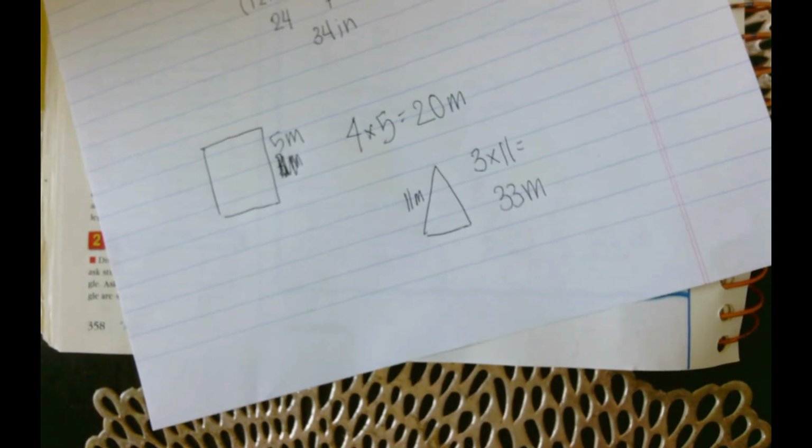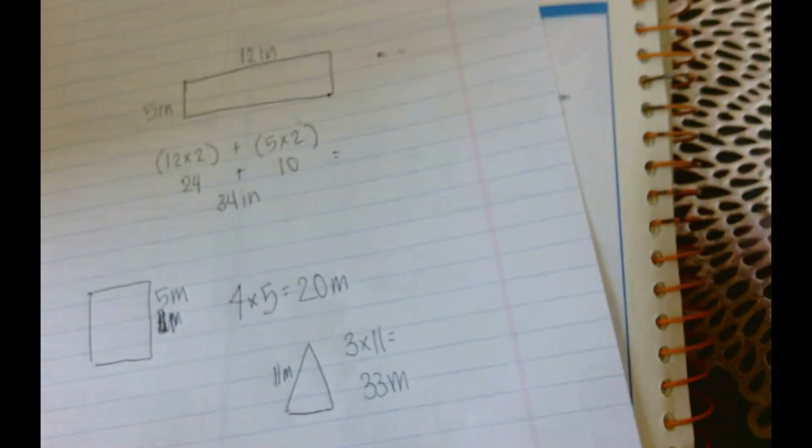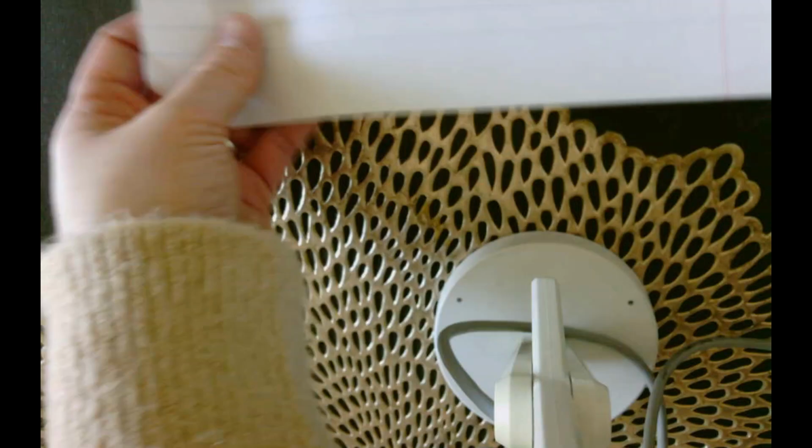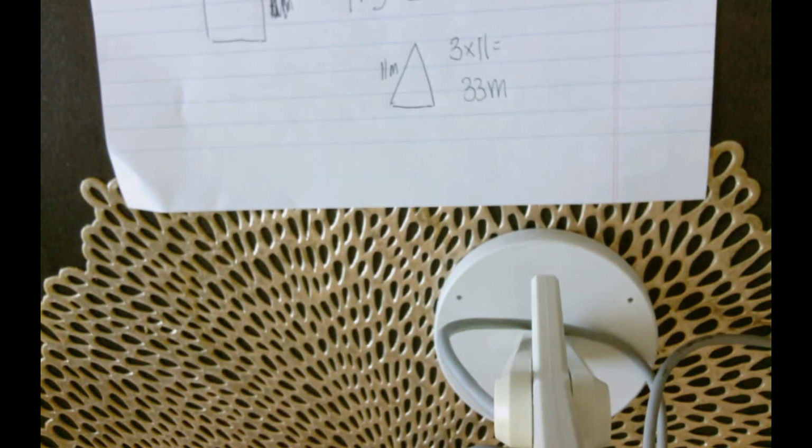Using the rest of the space you have on this page, I want you to flip to page. My camera is not doing good things, so I'm going to unplug it and have it face me. Perfect, much easier. I want you to do the odd numbers only, not all of the problems, the odd numbers, on page 359 in your math notebook.